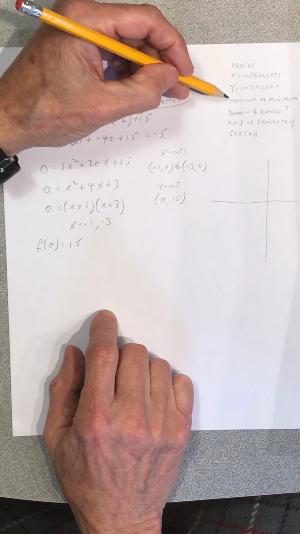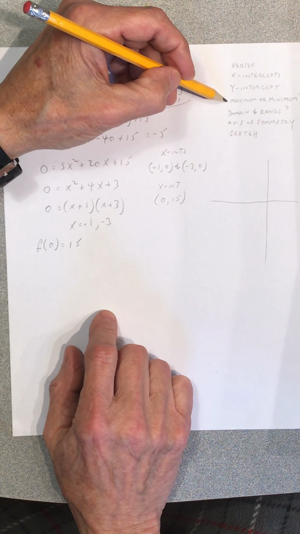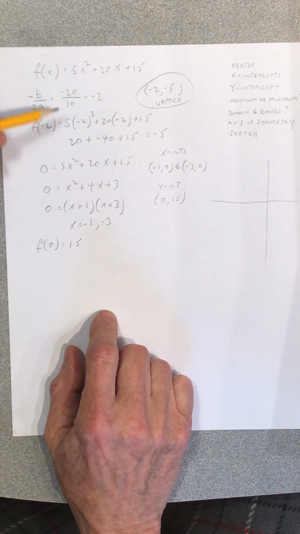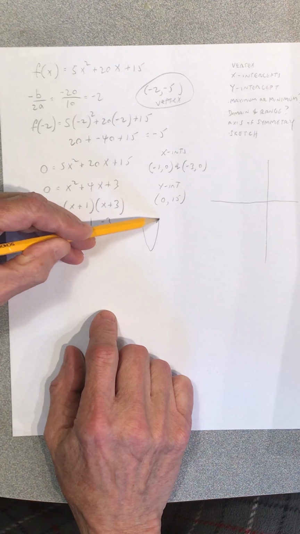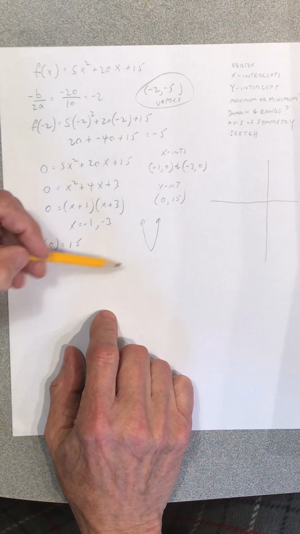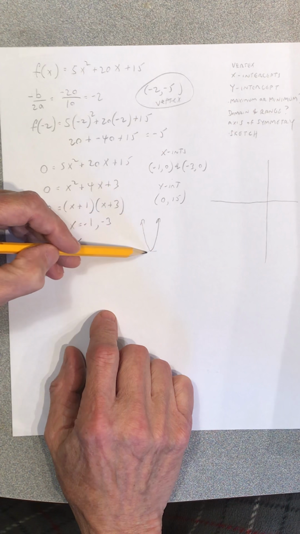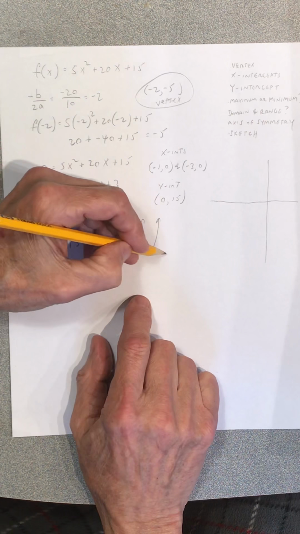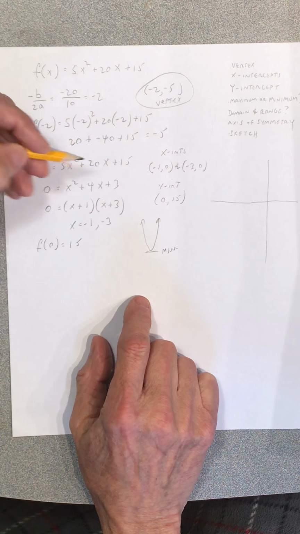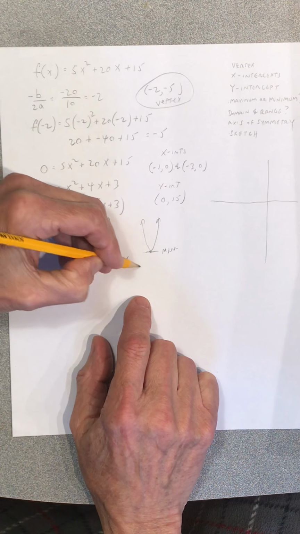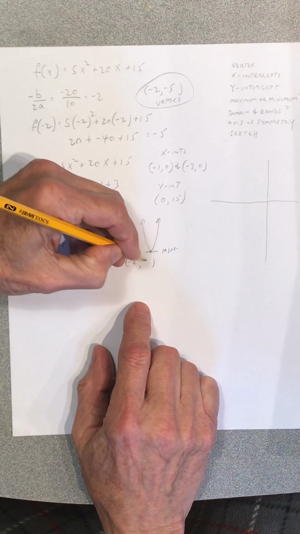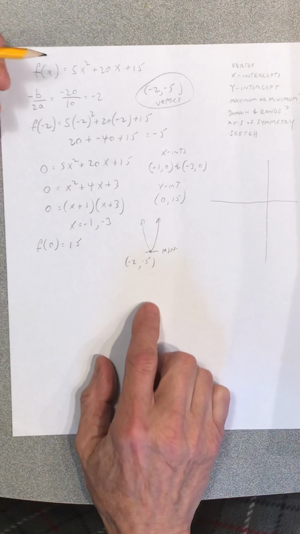What's next on the list? Does this have a maximum or a minimum, and then what is it? Well, since the a number is positive, the graph is going to open upwards. That tells us there'll be a point where the y value is lower than all the other y values, which we would call a minimum. And of course, the minimum happens at the vertex. We figured out that was negative 2, negative 5.